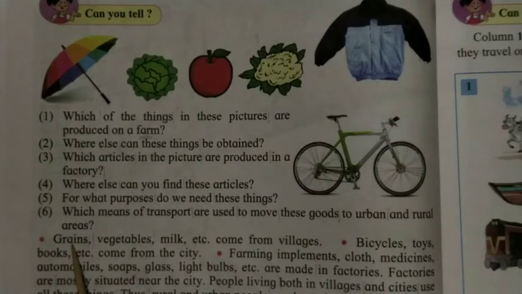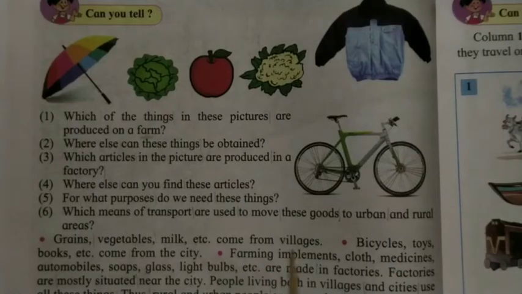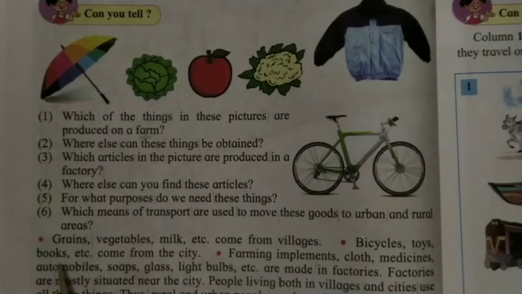Grains, vegetables, milk, etc. come from villages. Bicycles, toys, books, etc. come from the city.